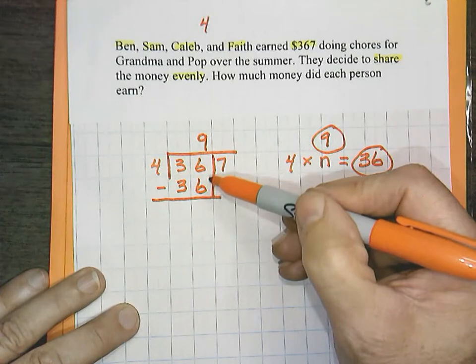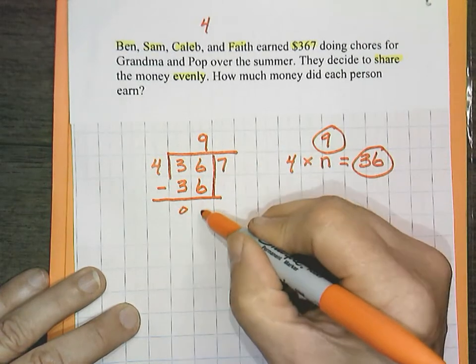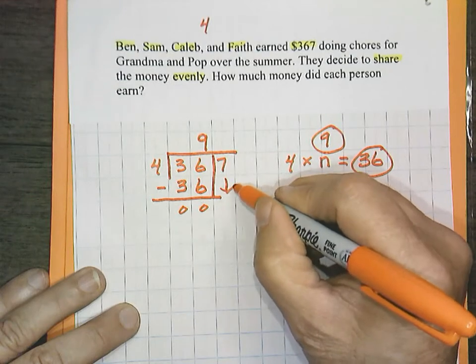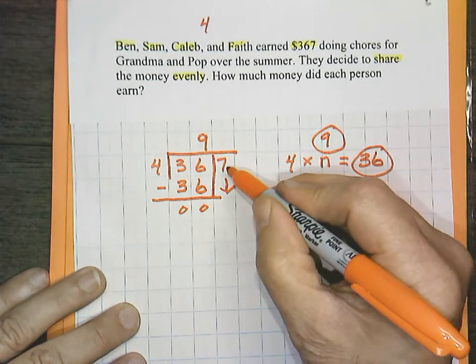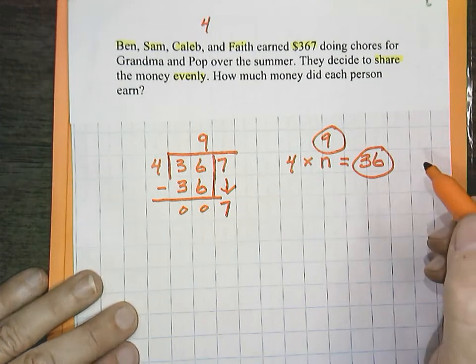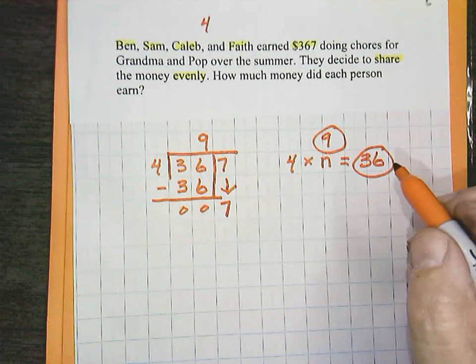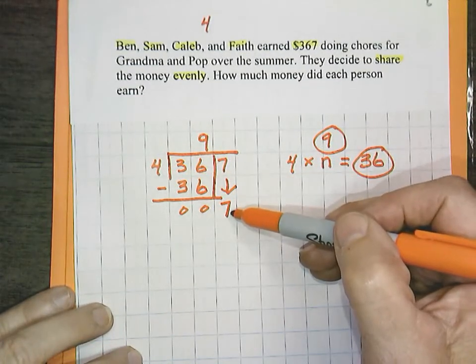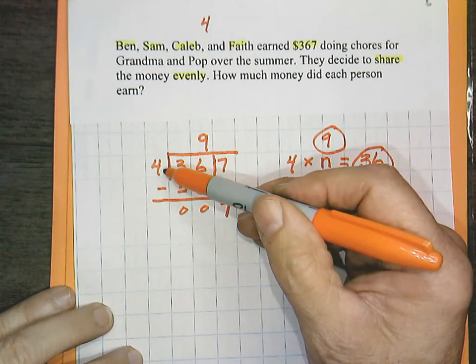They are exactly the same, which means that there's no remainder, but we still have this 7. The 7 comes down, and now my problem is 7 divided by 4.